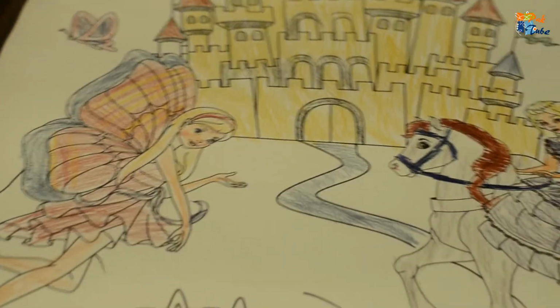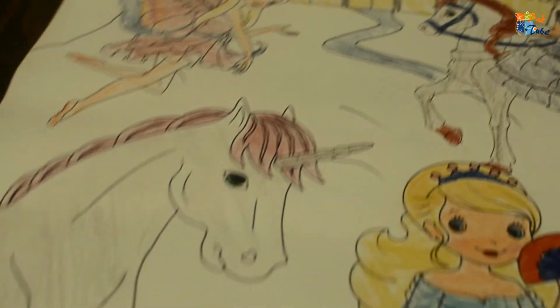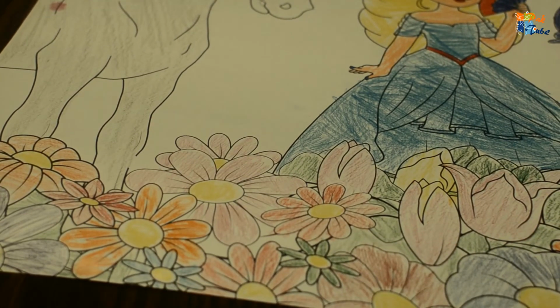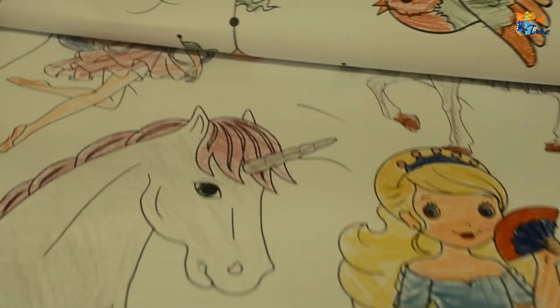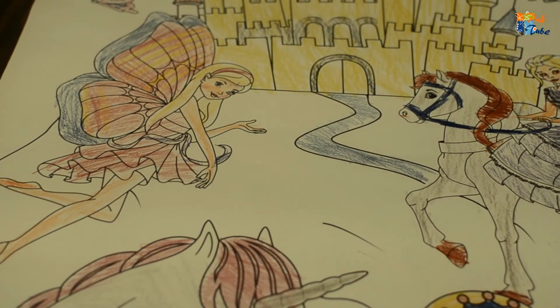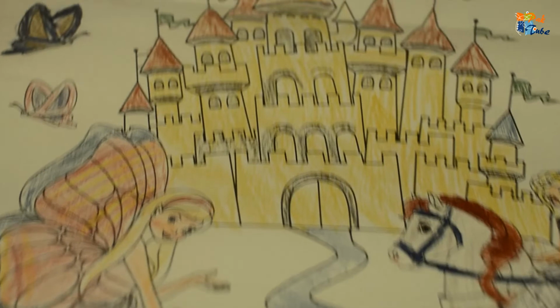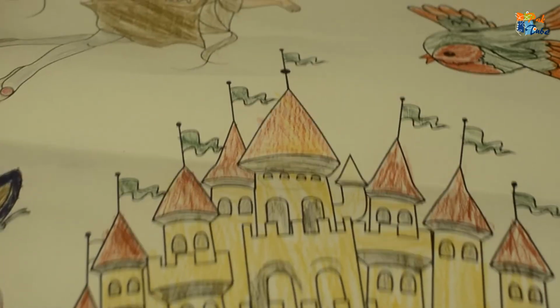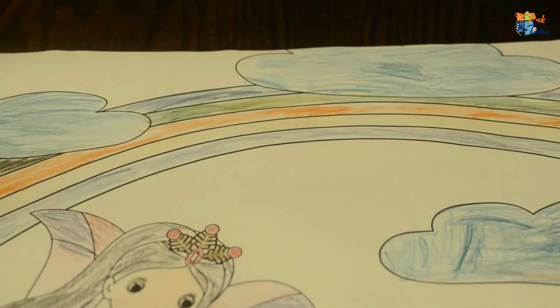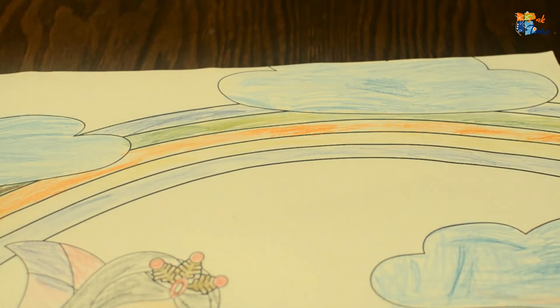Castle, butterfly, and fairy, horse, princess, horse, and princess, flowers. Let's go, princess, horse, and a fairy, horse, and princess, and a castle, and butterfly, and cloud, and the rainbows.